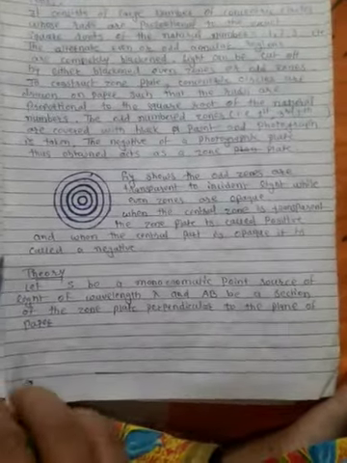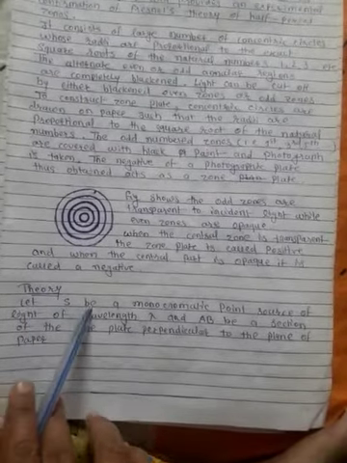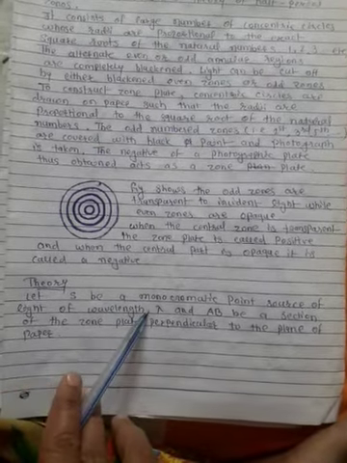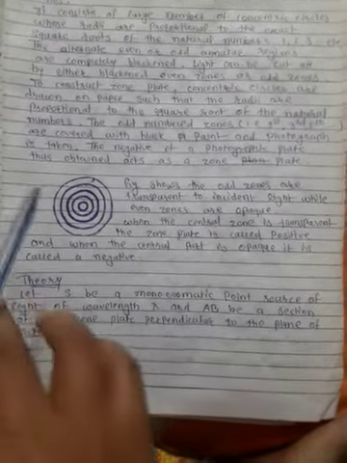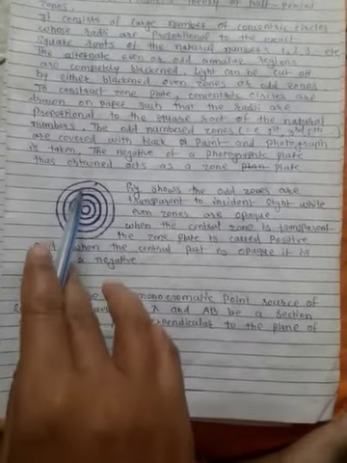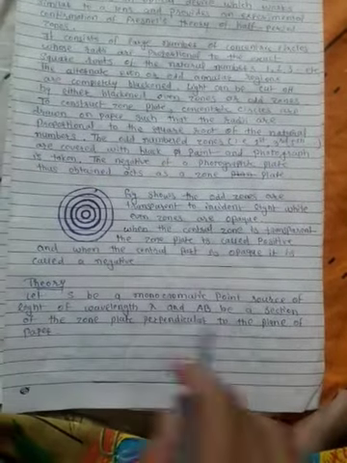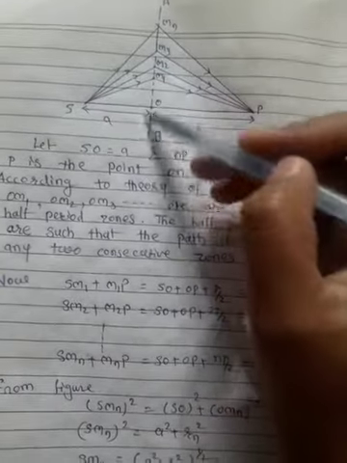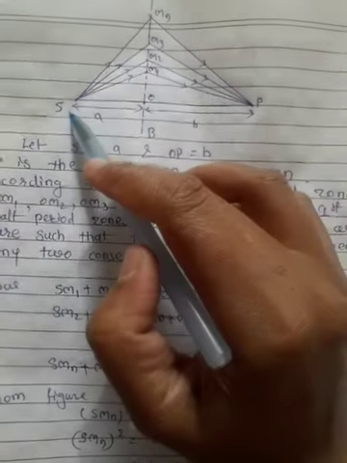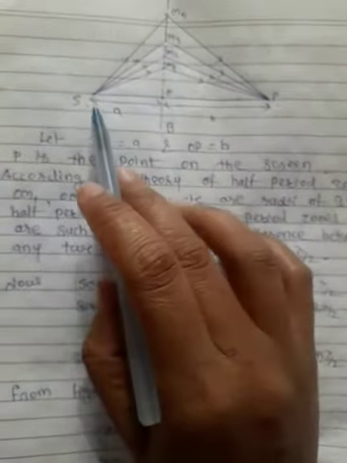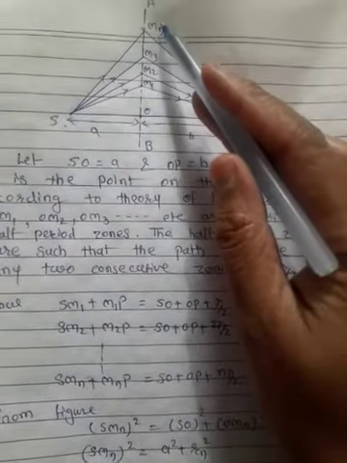Now the theory. Let S be a monochromatic source of light of wavelength lambda and AB be the section of the zone plate. Here, by section we mean taking one part of the zone plate perpendicular to the plane of paper, like this. AB is the section of the zone plate, S is the source of monochromatic light, and P is the point on the screen.